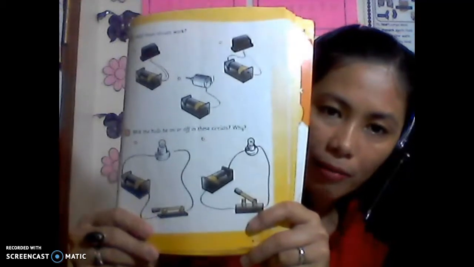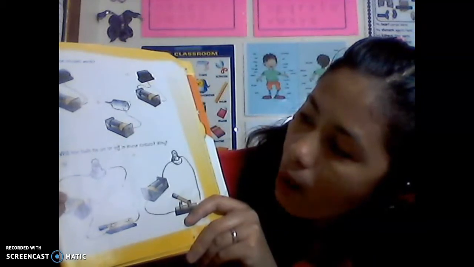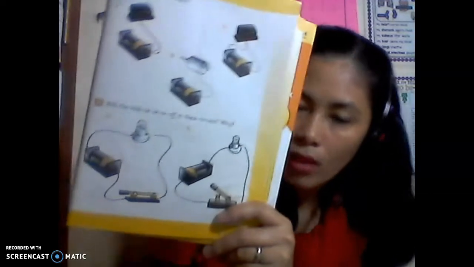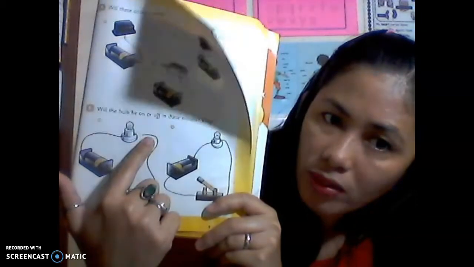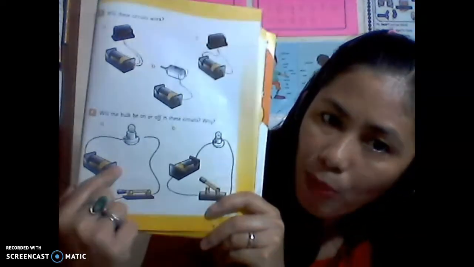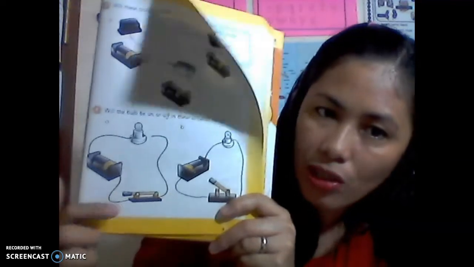Because as we know, a circuit works only if there's a complete loop, a path through which electricity can go, right? Okay. So next we have number 4: will the bulb be on or off in these circuits and why? Do you think the bulb will turn on or off for letter A? How about letter B? Okay, let's do it one more time.